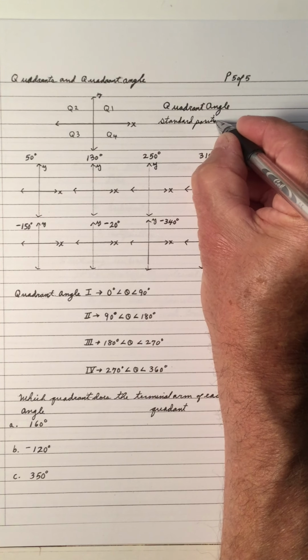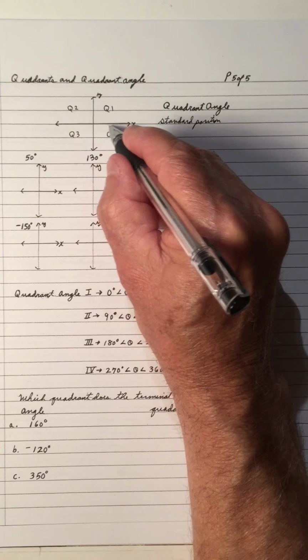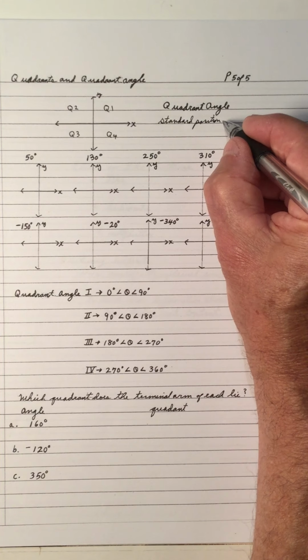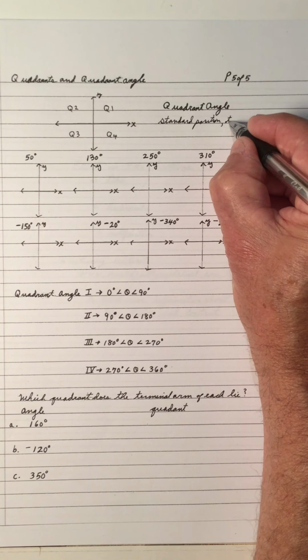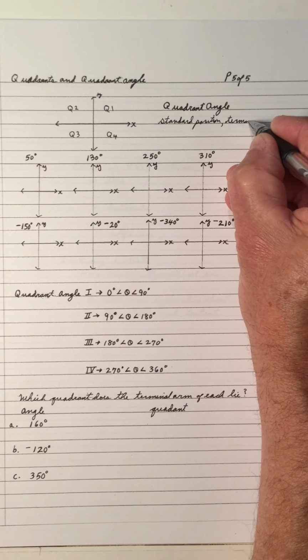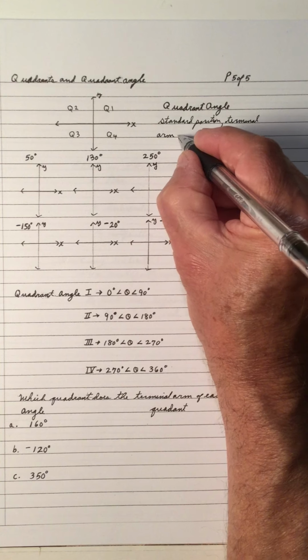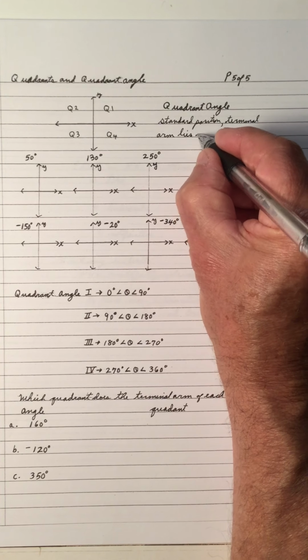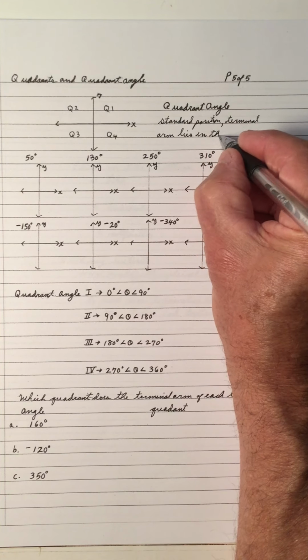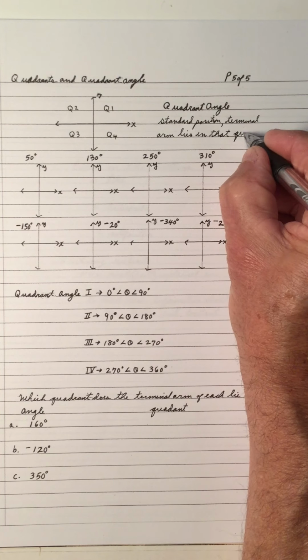which means the angle has to start off on the initial arm, and the terminal arm lies in that quadrant.